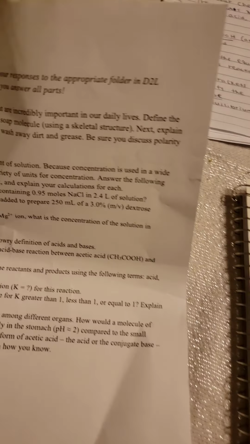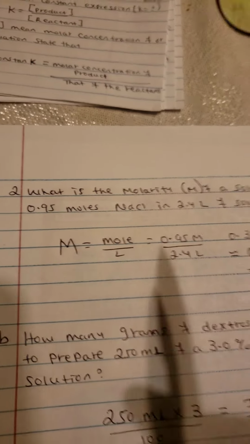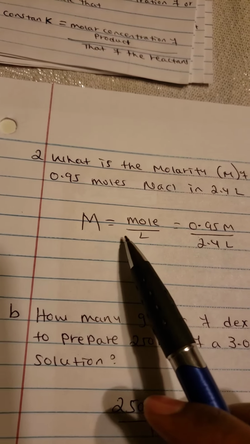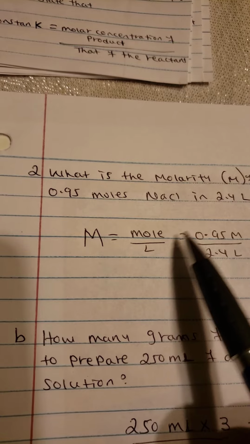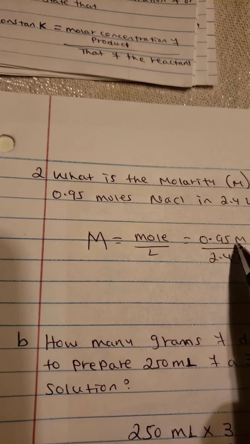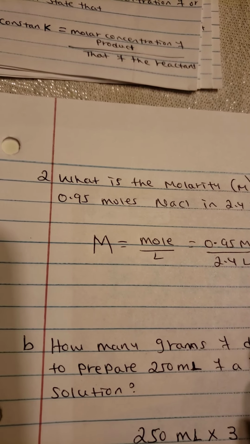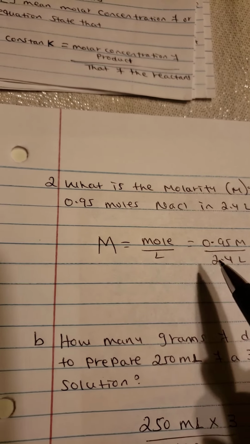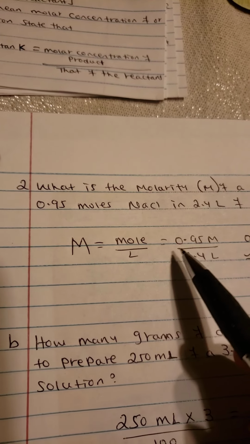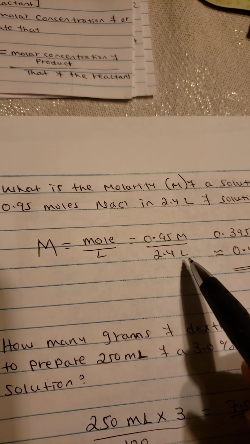For molarity, we're going to calculate. I wrote down my questions too. Molarity equals moles over liters. We have 0.95 moles and 2.4 liters of solution. So my moles is 0.95 divided by 2.4 liters.